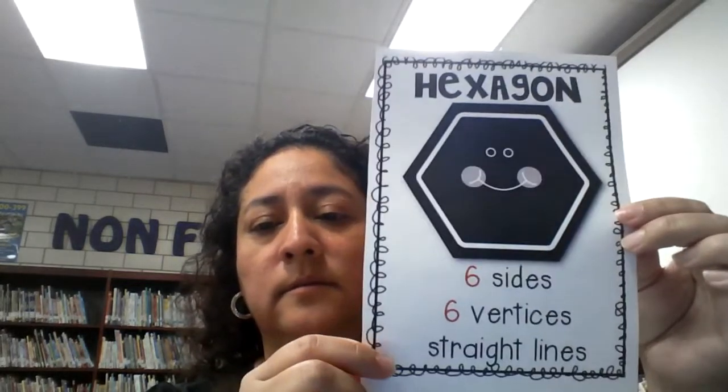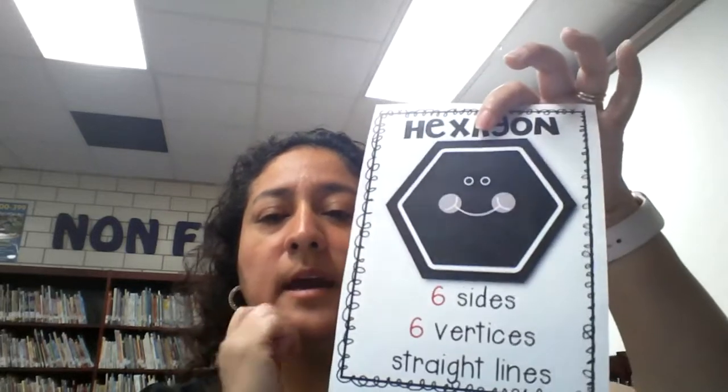Okay. The last 2D shape I wanted to talk about with you today is called the hexagon. Can you say hexagon? Good job, hexagon. The hexagon has 6 sides. We'll count them together. 1, 2, 3, 4, 5, and 6.